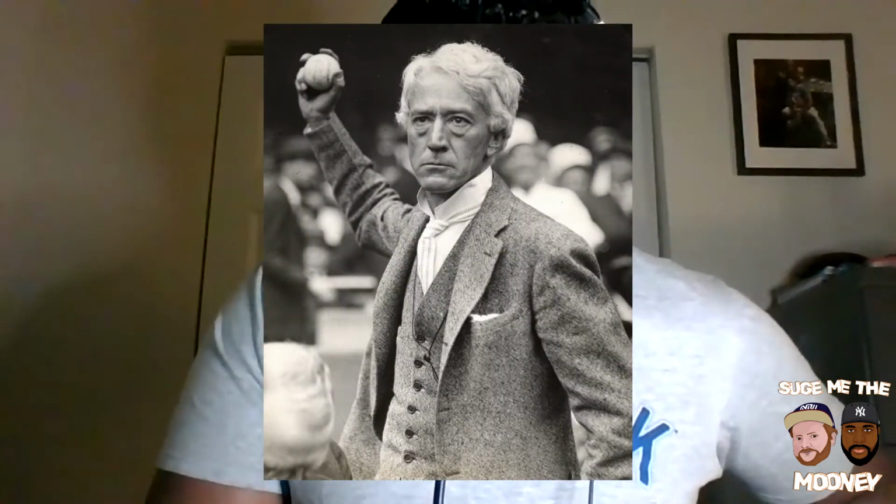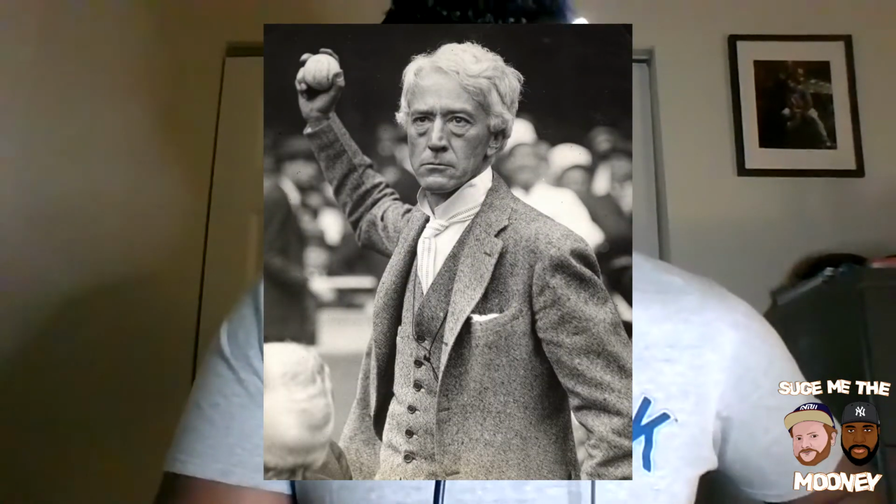Kennesaw Mountain Landis was MLB's first commissioner, and he was appointed to the position. And the only reason he agreed to the position, he was a former judge, was that he wanted to have the ultimate power in baseball.